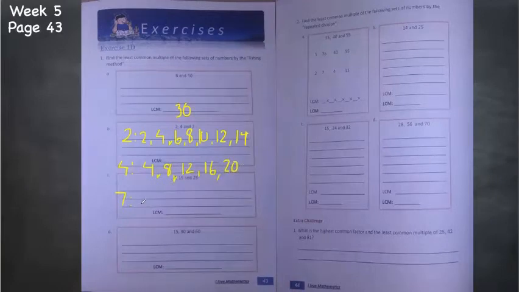And then we can continue to multiples of 7, which is 7, 14, 21, 28. What's after 28? 35. Okay, we can stop there.